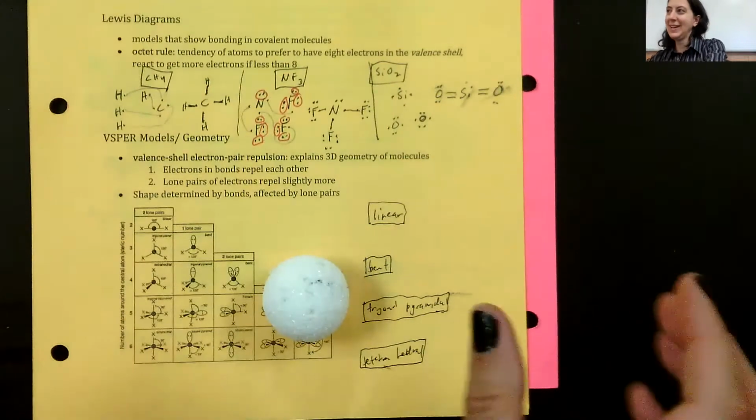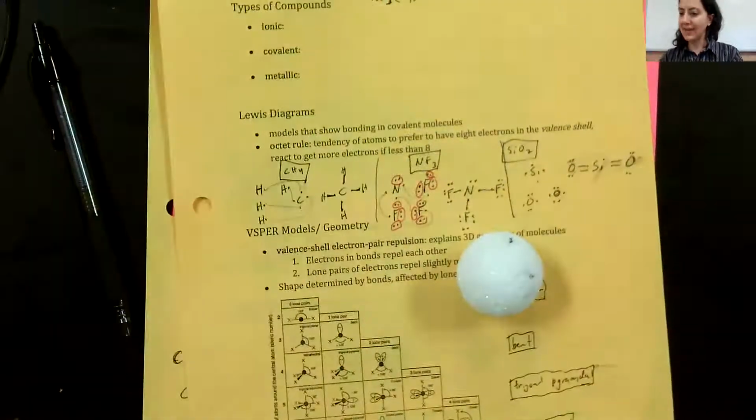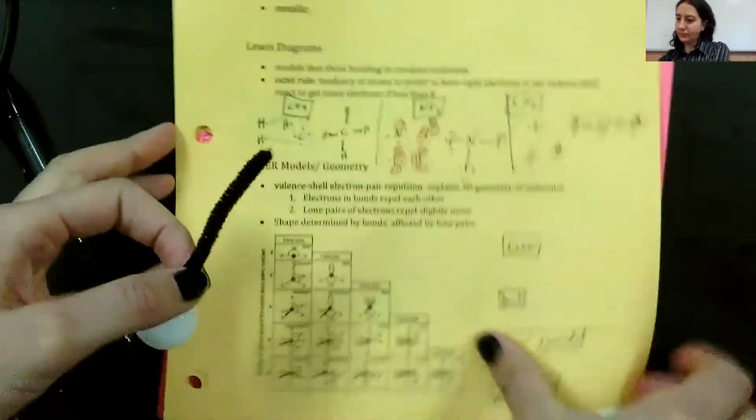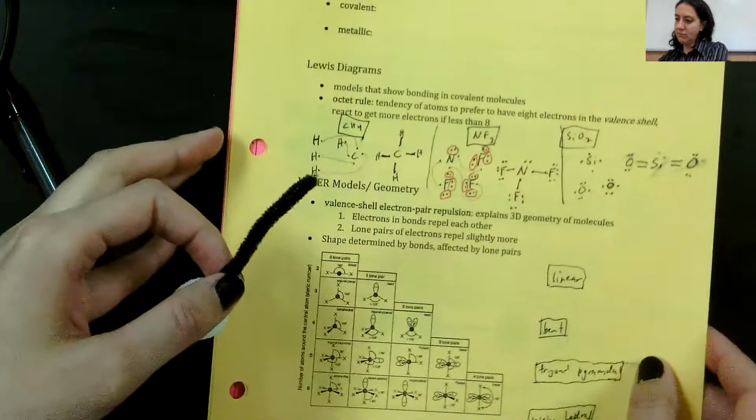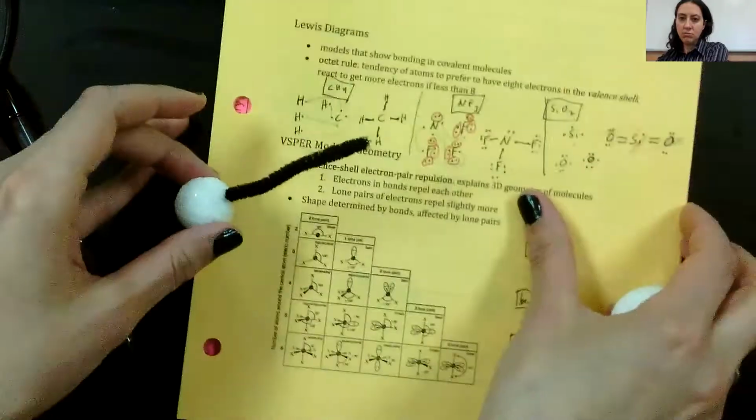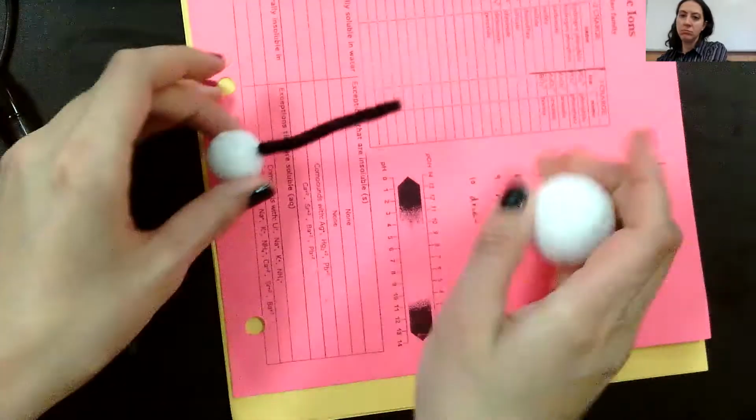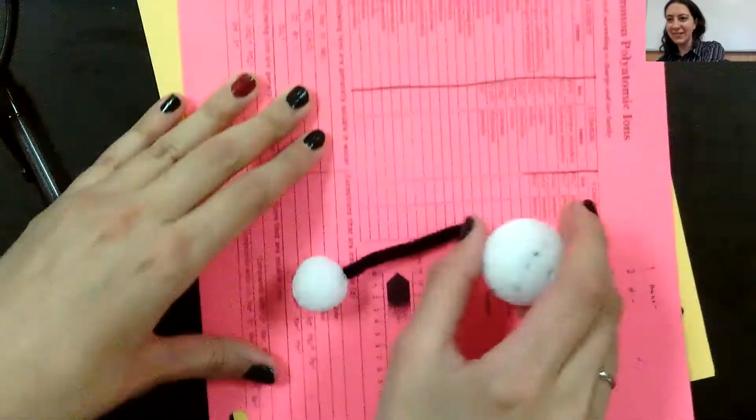Oops, sorry. I've got to move this a little bit. It's a little out of my reach. One moment. Yeah, I like that. That's a lot better. So here, the pink is good. That way you can see it.